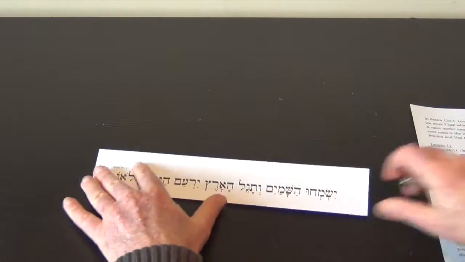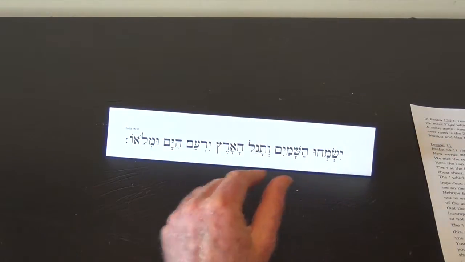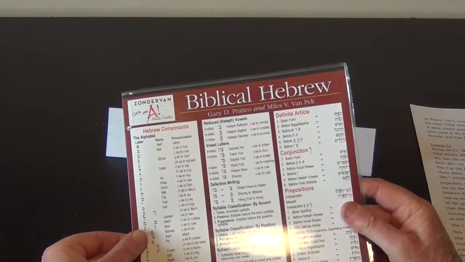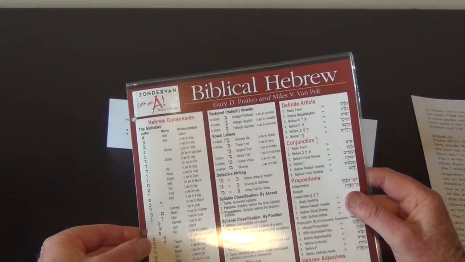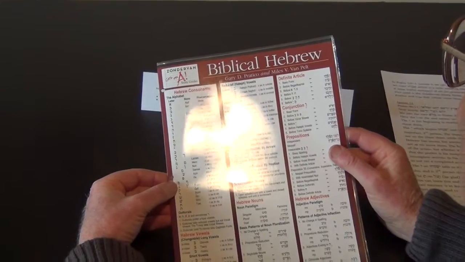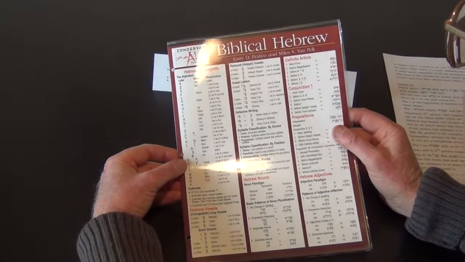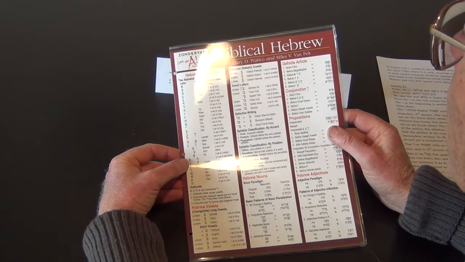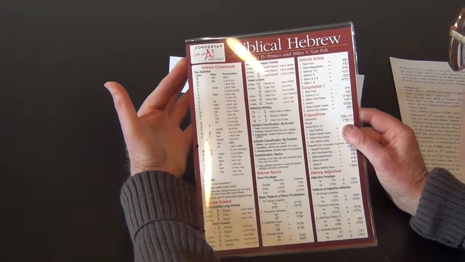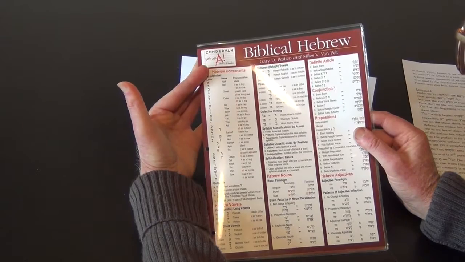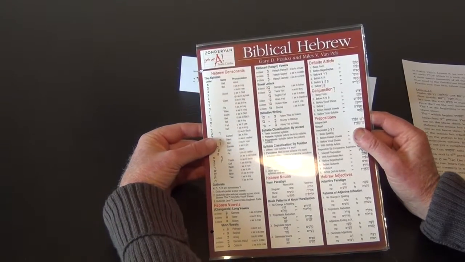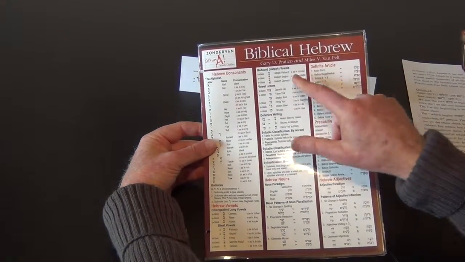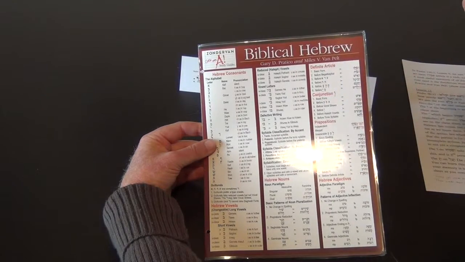Now I just want to show you here a very useful, I call it a cheat sheet. There was a parallel one in Greek for New Testament Greek, also by Zondervan, a Zondervan study guide. And this one is called Zondervan Study Guide to Biblical Hebrew by Pratico and Van Pelt.